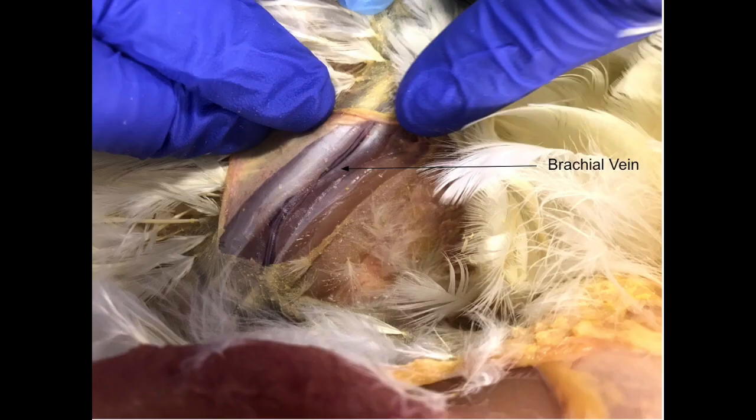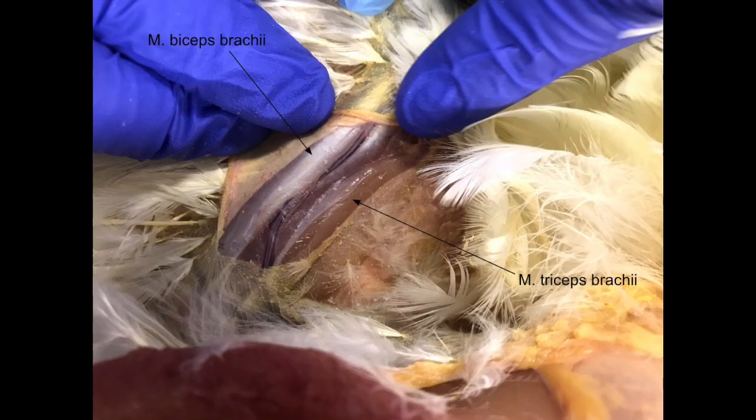The brachial vein is a large vein located under the wing and is used for blood collection. The vein is seen lying in the depression between the biceps brachii and the triceps brachii muscles.